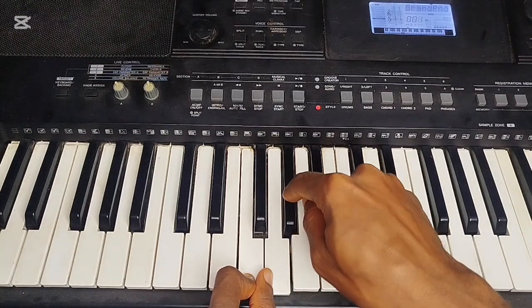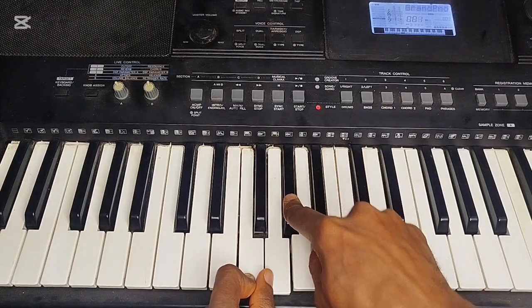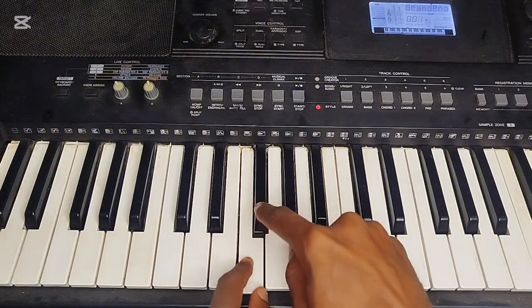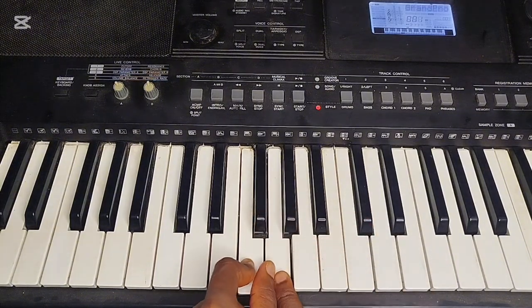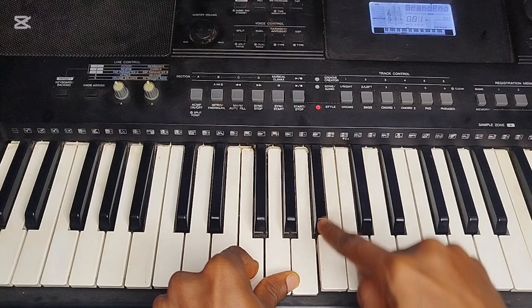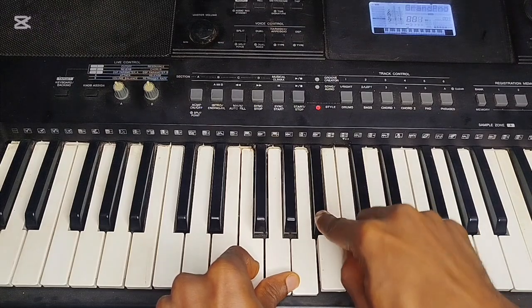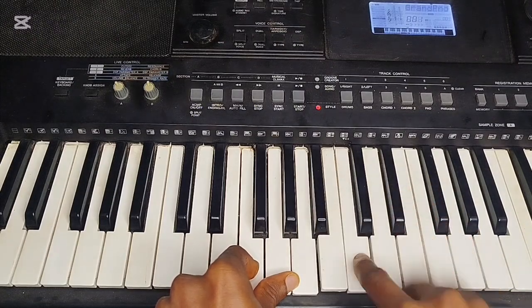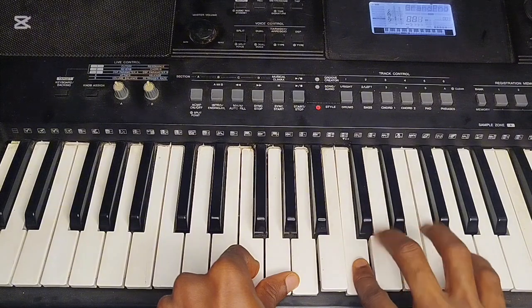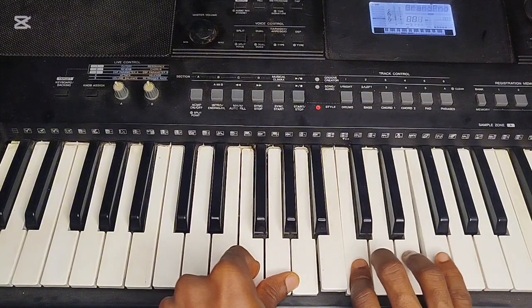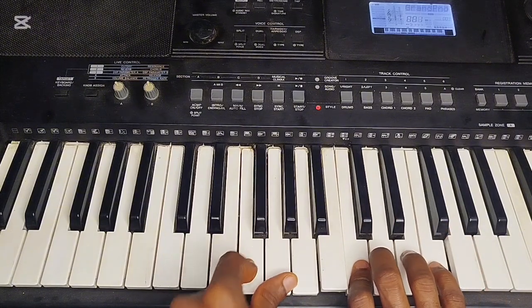Then the half step is the semitone. So that's how you have from your F, your 1, 2 tone, 1, 2 tone, 1 semitone, 1, 2 another tone, 1, 2 tone, 1, 2 tone, then half step semitone.